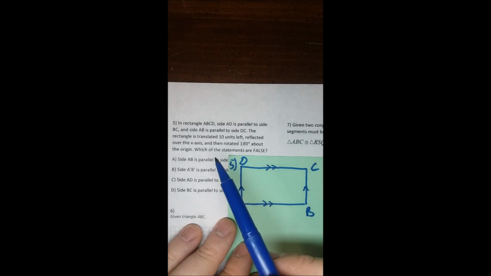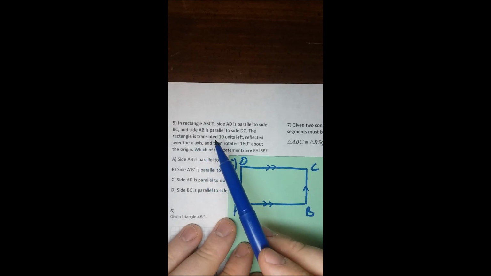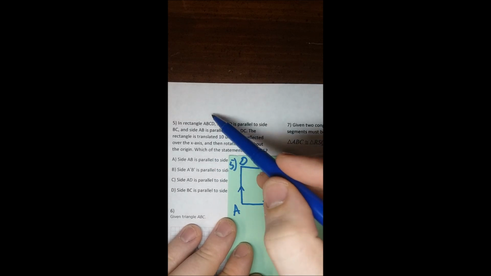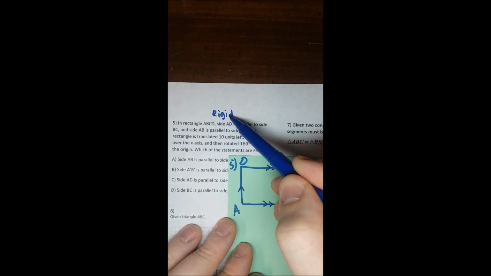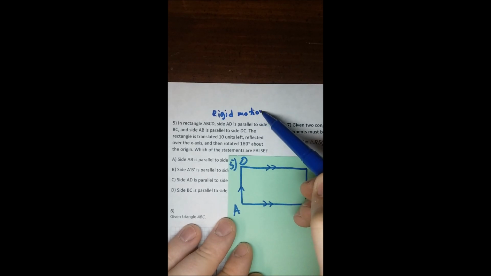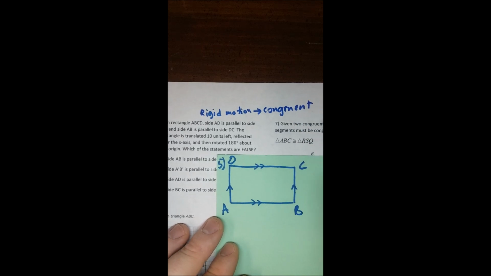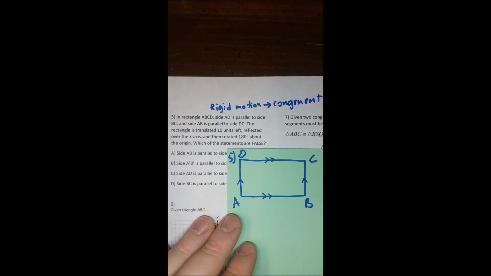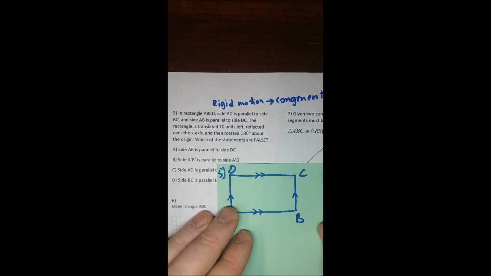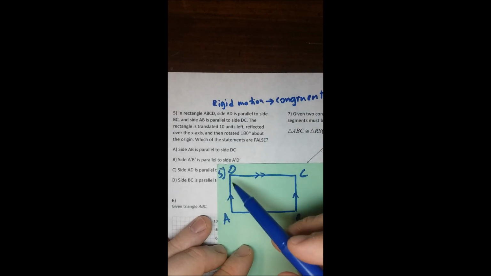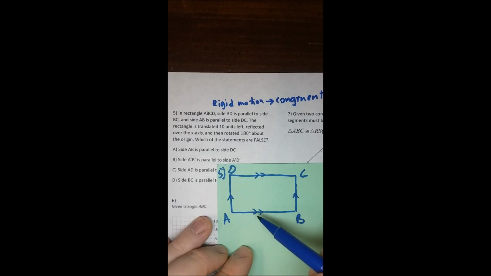And look at the transformations. It's translated 10, so translation, reflection, and then rotation. All of these are, again, rigid motion. You know what that means? That spells to me congruent. Both of these are congruent. So basically, AB and A prime B prime are going to be identical, congruent sides, and so the shape is not going to be altered in any way.